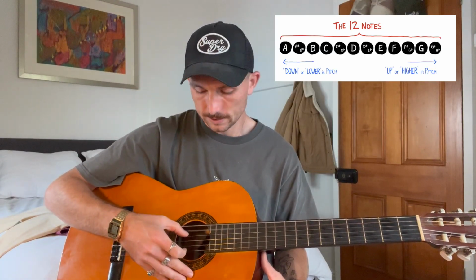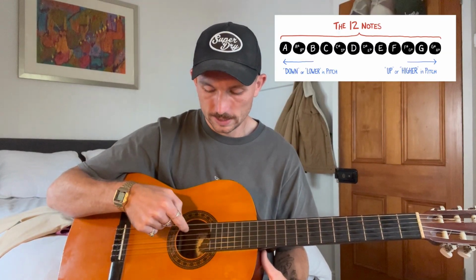A, D, G, B, E, moving down the guitar this way. Now people have different phrases, different things they use to remember this.